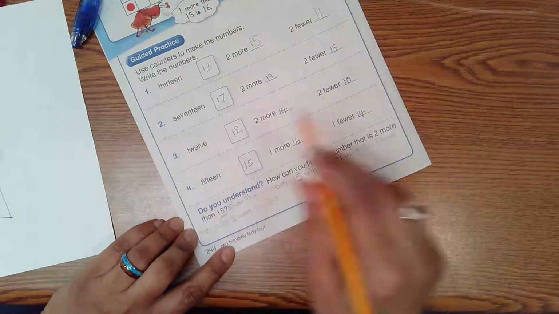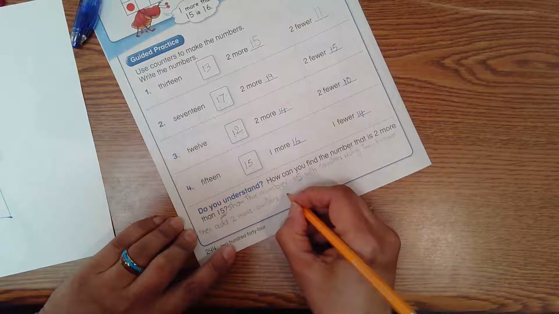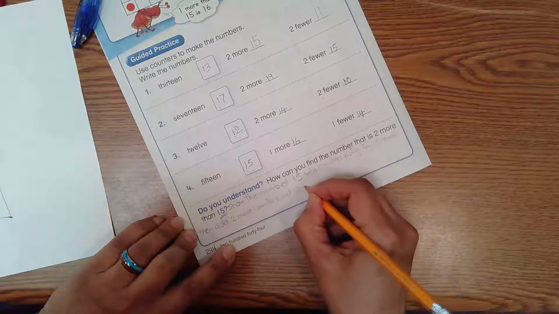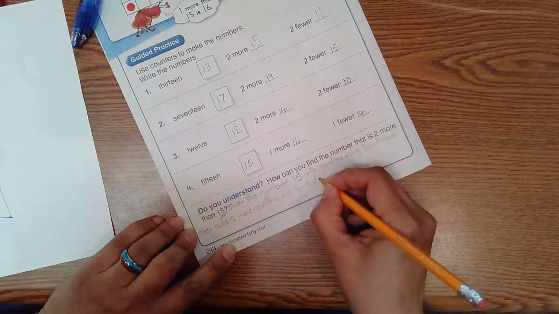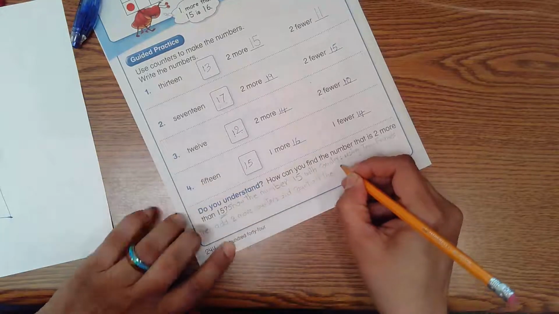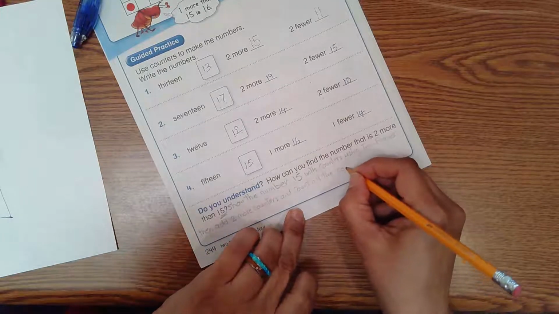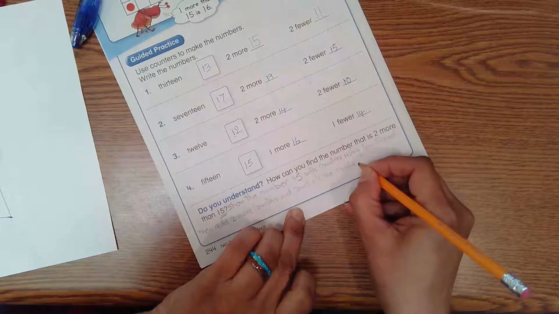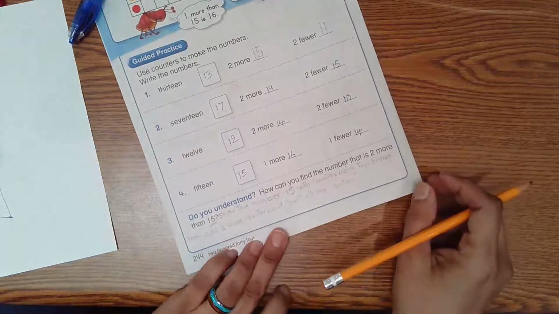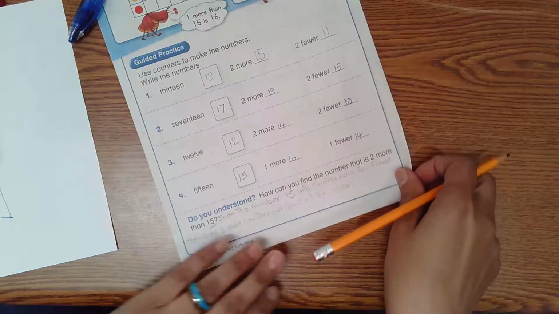And count all the counters together. So exactly what we do, we just need to put it in words. Okay? Very good. Let's go for the next activity.